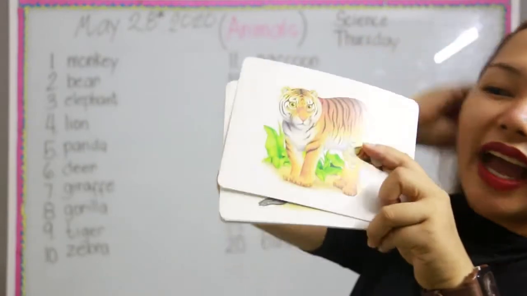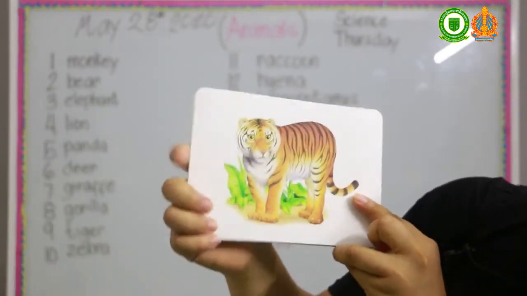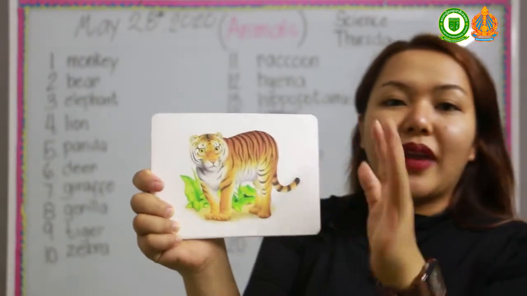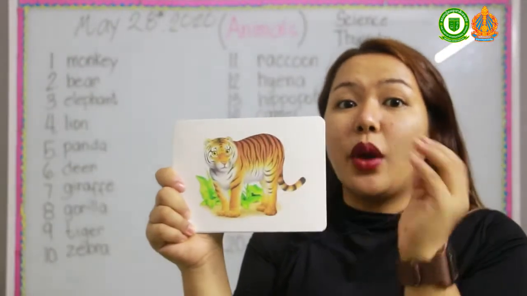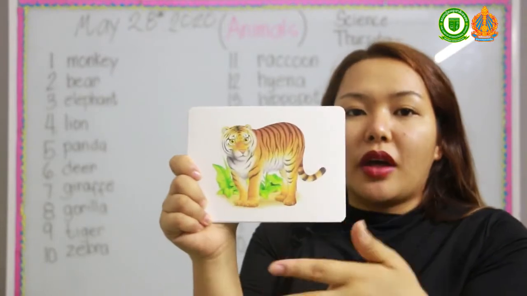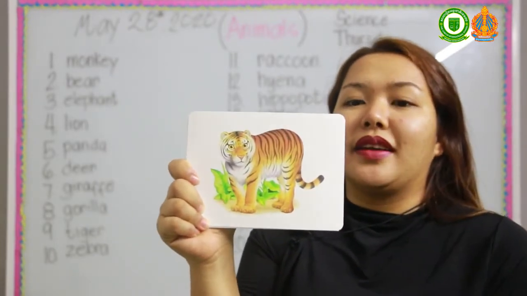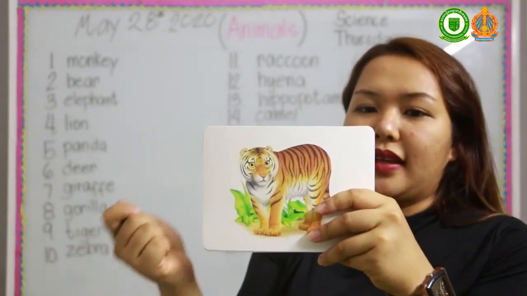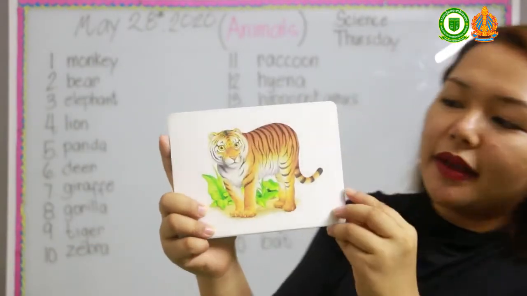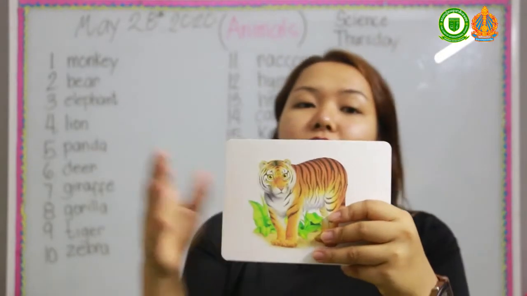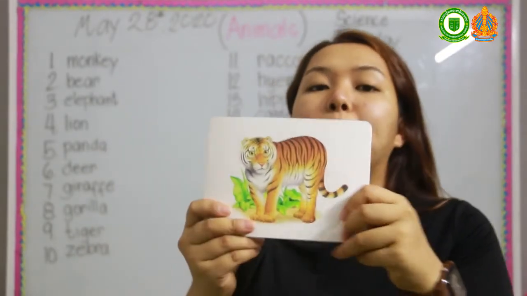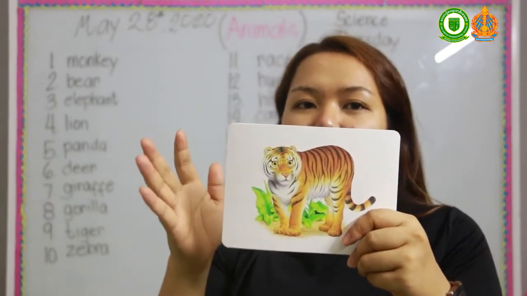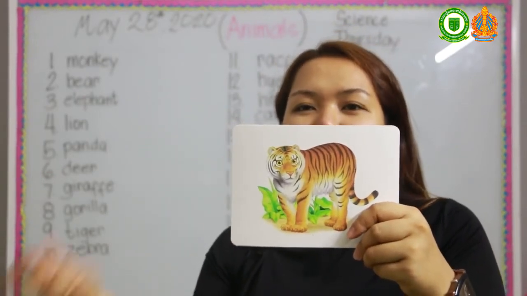Okay, we have your tiger. All right, so tigers, it's a family of cats. So if you have cats at home, they belong in the same family. Okay, so tigers and cats, they're one kind of animal. They are the same family. But tigers, they're very dangerous. They eat meat, so they can also eat humans. If you feed them human flesh, they can eat that.